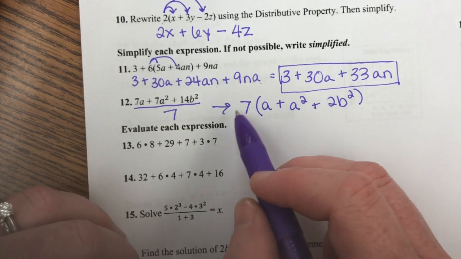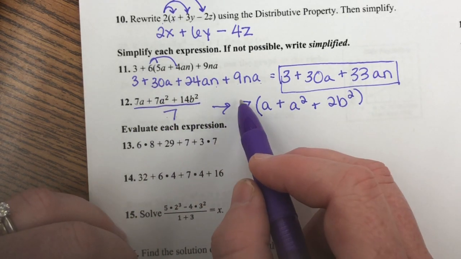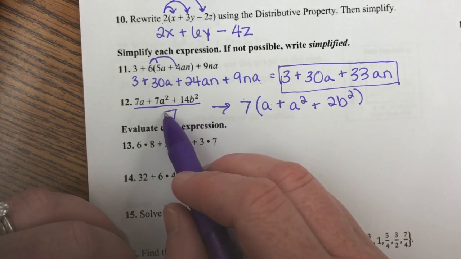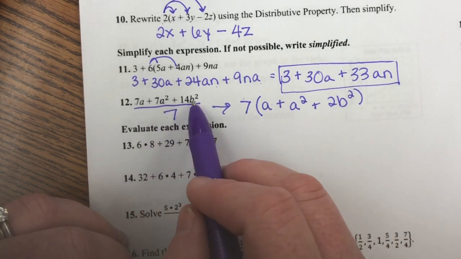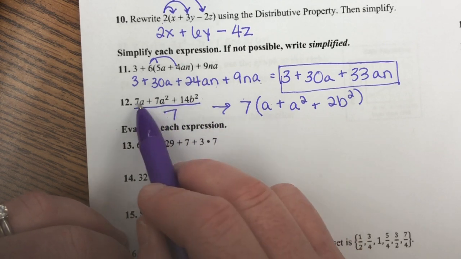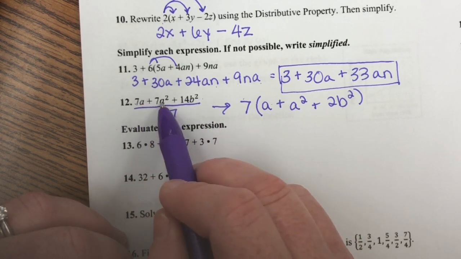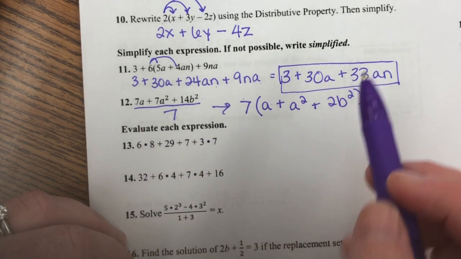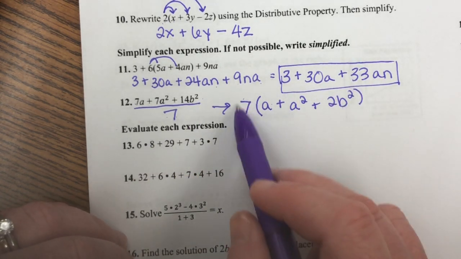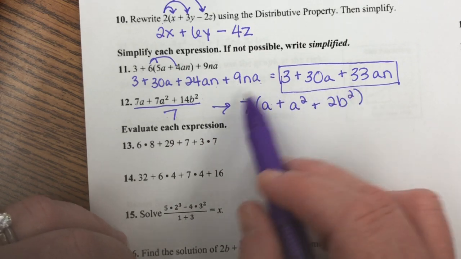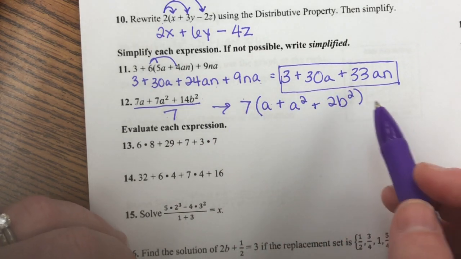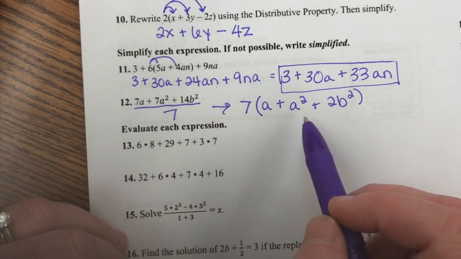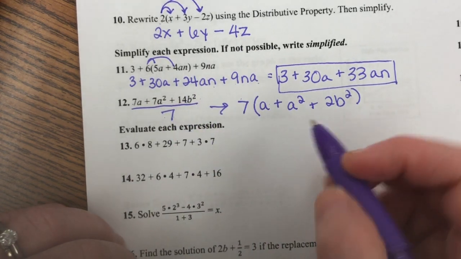So you could say this, but that would be changing it. In my opinion, it's already simplified because if I saw this problem, I would go ahead and distribute, right? They've already distributed here. None of these terms are like terms. This a has an exponent of 1. This one has a 2, so we can't combine. This is a b squared, so we can't combine, so we're done. If you did this route, I'd probably give you partial credit because you tried to do something. You recognized they were all being multiplied by 7, but that would be moving backwards. So I would just write simplified here.